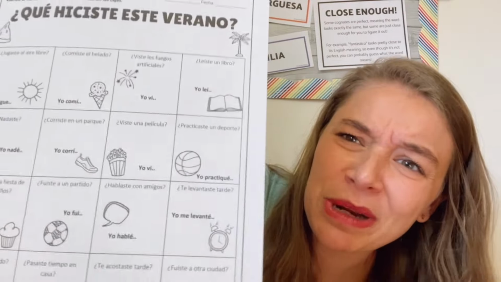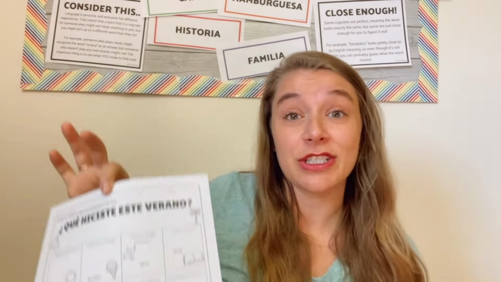It asks a question in the tú form, it gives them the answer in the yo form, and you can probably even see here there's little pictures to help support their understanding. Just, right, again, giving them lots of support, giving them lots of scaffolding. We want them to be successful.